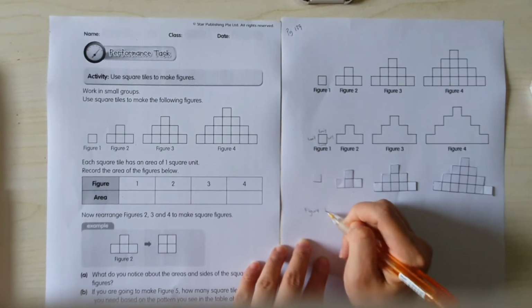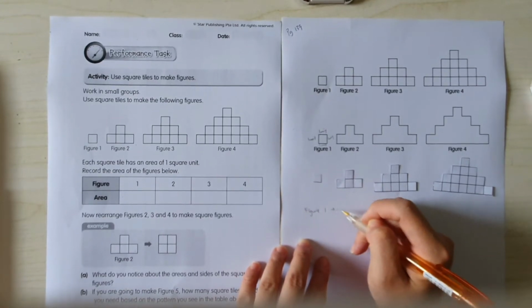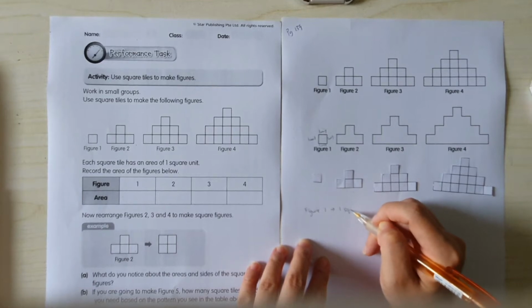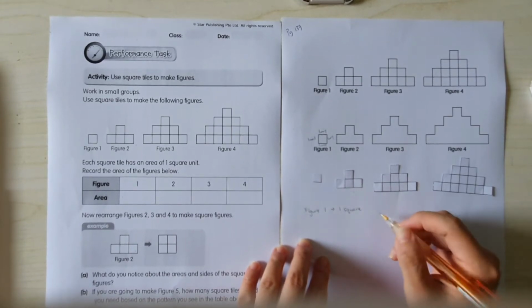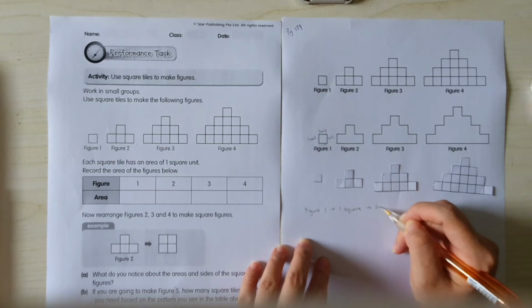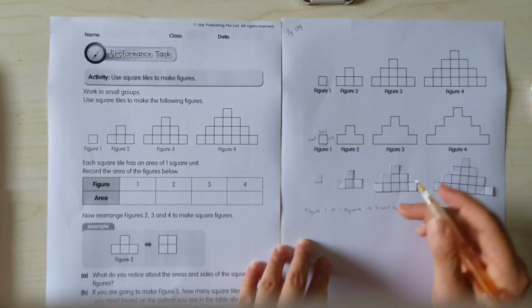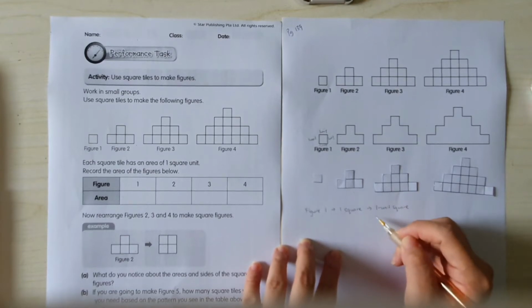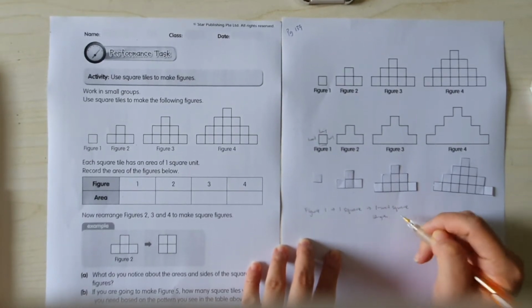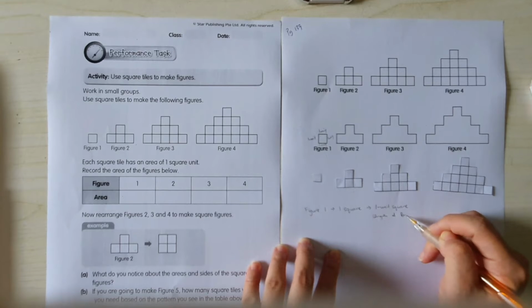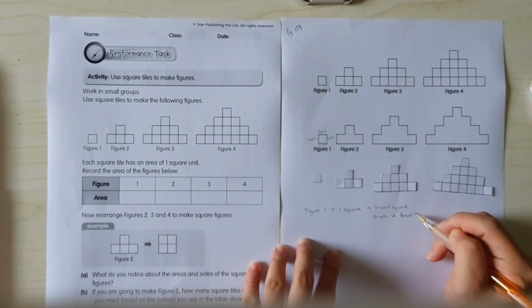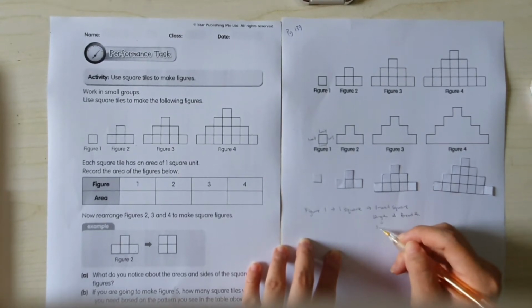Figure 1 is made out of 1 square, and this 1 square is called a 1 unit square, meaning the length and breadth of one side are both 1 unit.